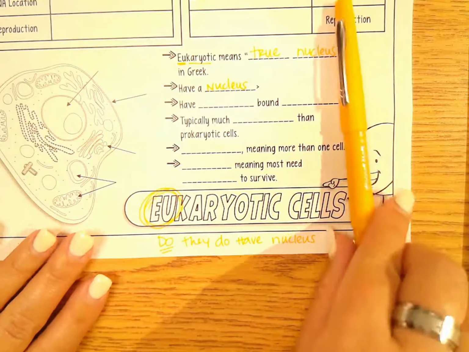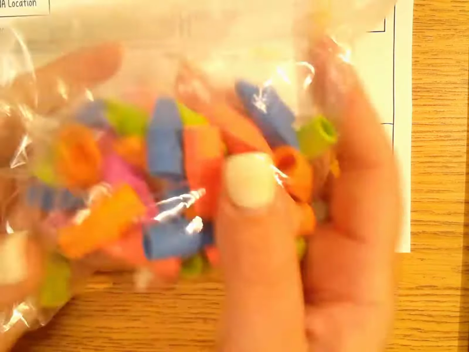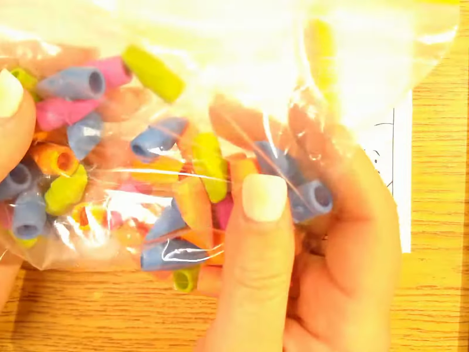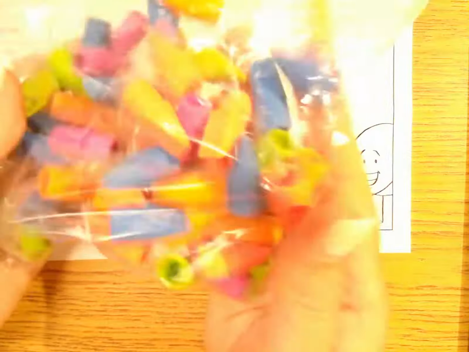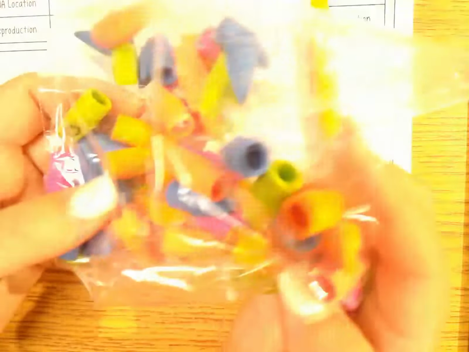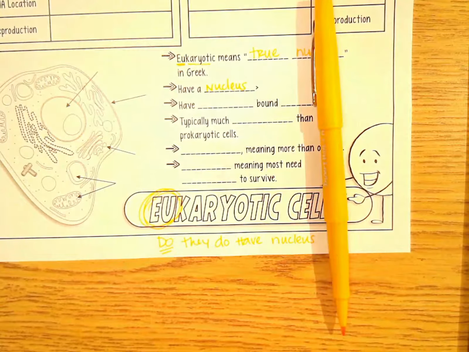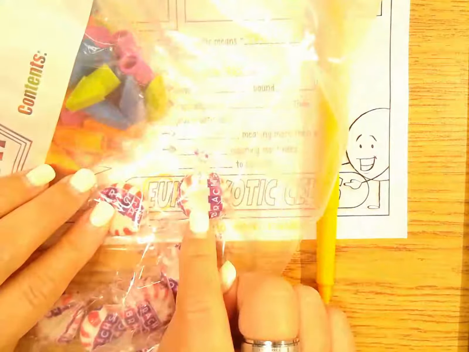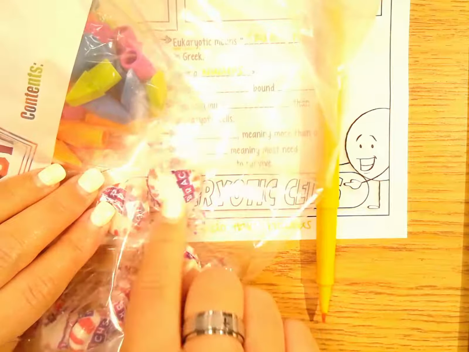Now remember, we talked about our membrane, right? Now this was a good example of just our DNA floating around, right? But a eukaryotic cell is more like lots of things bound in membranes, right? We've got a membrane or a layer around our peppermints. We've got a layer around all of our little cap erasers that's containing them.